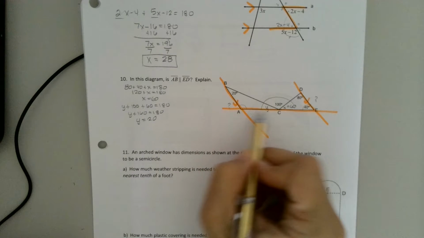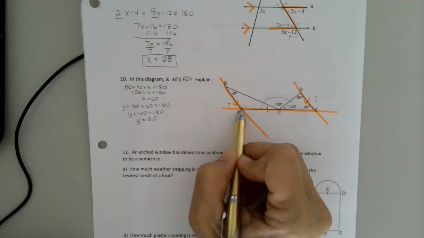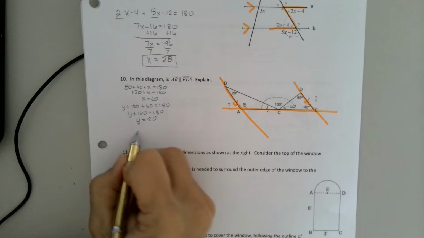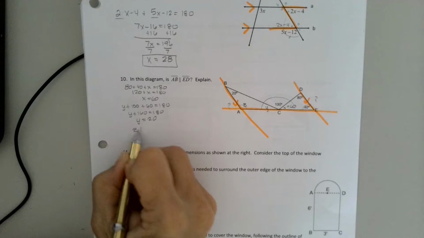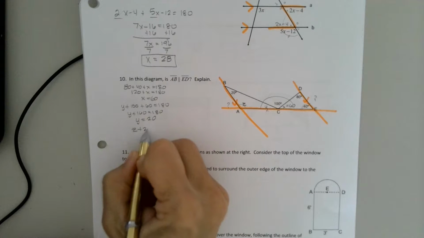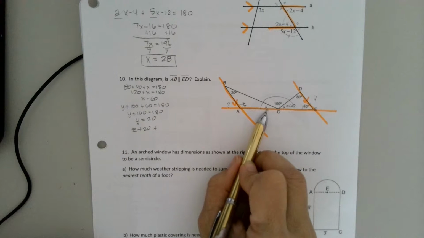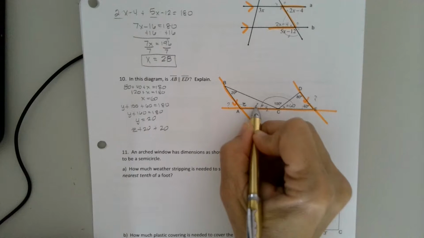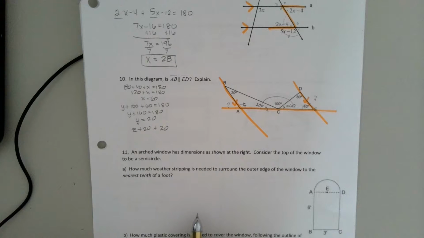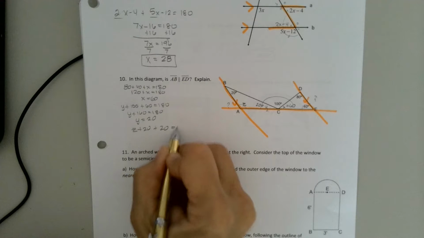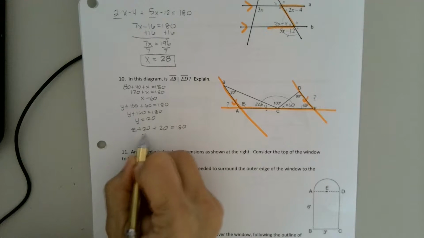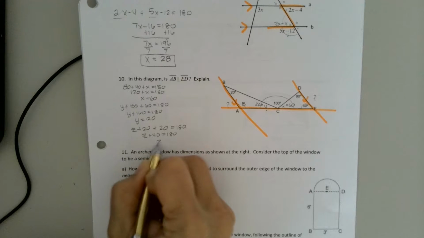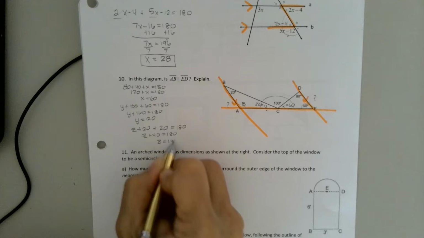So now I have this triangle here. I want to find this one. I'll call this letter Z. The three angles of a triangle add up to 180. Z plus this 20 plus this 20. Oops, I never labeled this 20. The three angles of the triangle add up to 180 degrees. So let's solve for Z. Z plus 40 equals 180. If I subtract 40, Z equals 140.